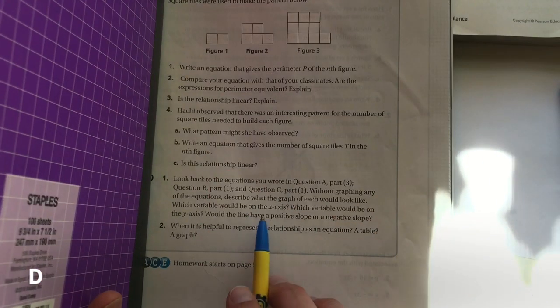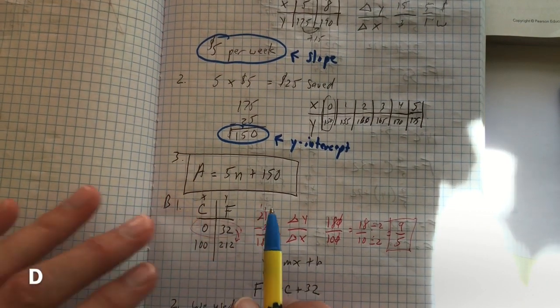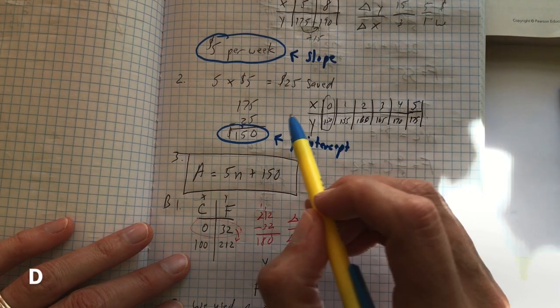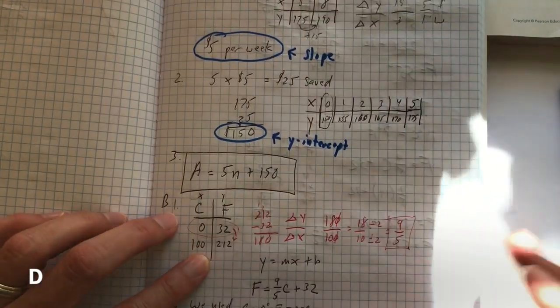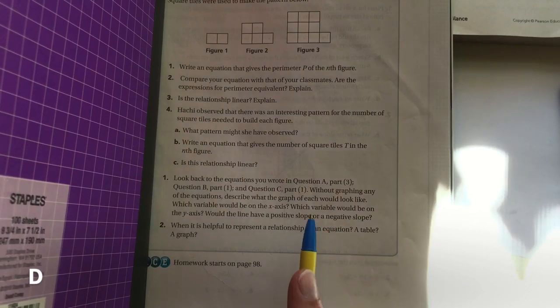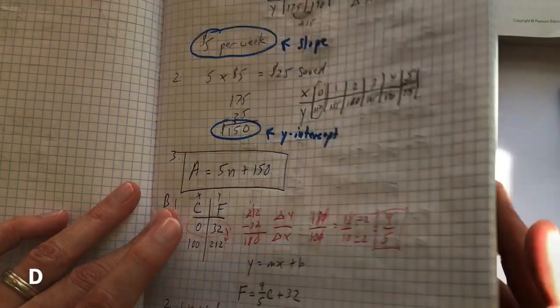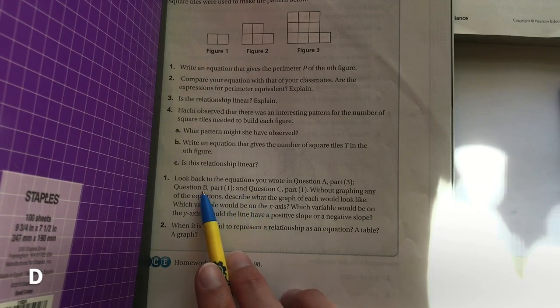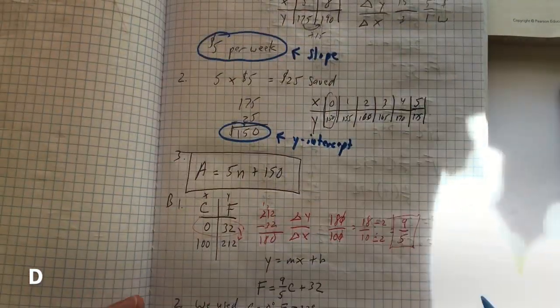So the first question they ask us is, what would it look like? Well, I can see that we would have the x and y axis. We'd have a y-intercept of 150, so it would go up by a little bit. It would be a slow growth, like a $5 per week growth, so it would be positive. What variable would be on the x-axis? It would be the weeks across the x-axis. On the y-axis, we'd have the amount of money going up there, and it would be a positive slope, okay? All right, part B, question 1, is this equation here.